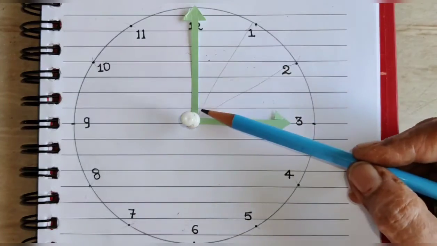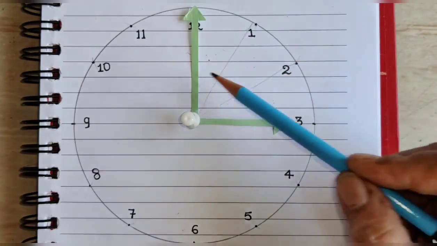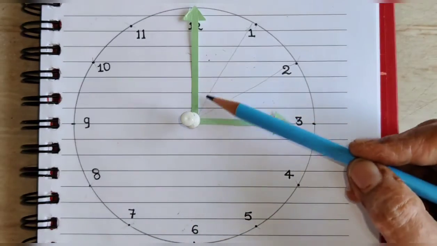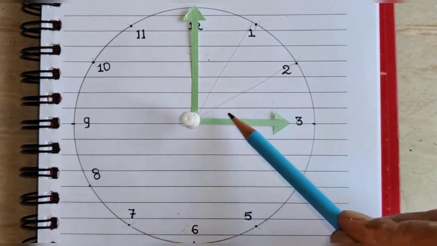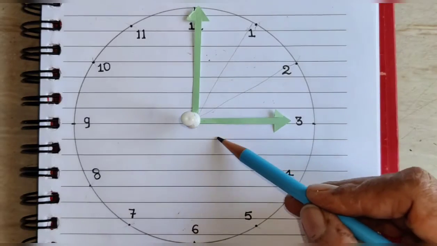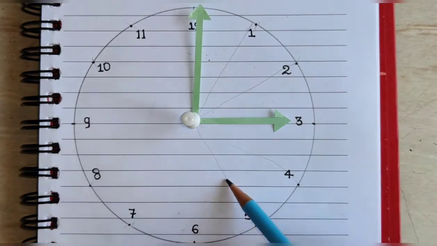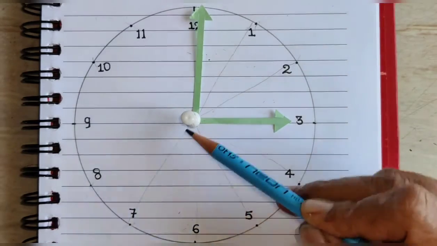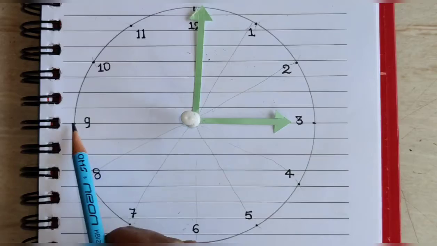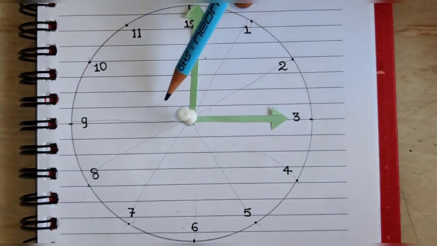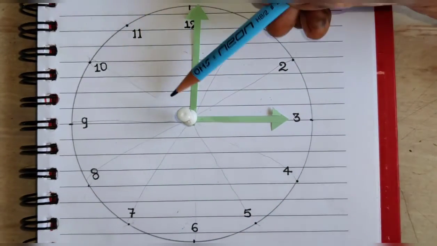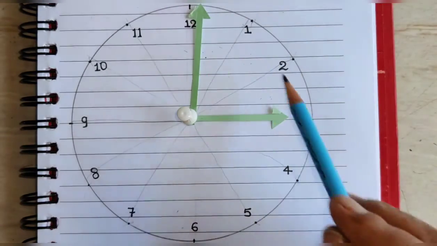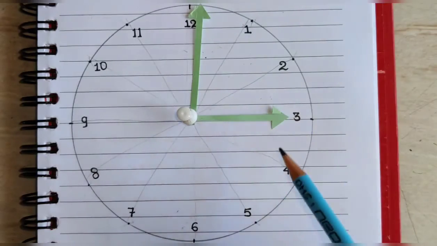As you can see, this is coming towards 1. So the whole clock has been divided into 12 parts. You can see here 1 part, here 2, here comes 3, here will come 4, here 5, straight 6, then the 7th part, 8th, 9th, then 10th, 11th, and this is the 12th part. So the whole clock has been divided into a total of 12 parts.